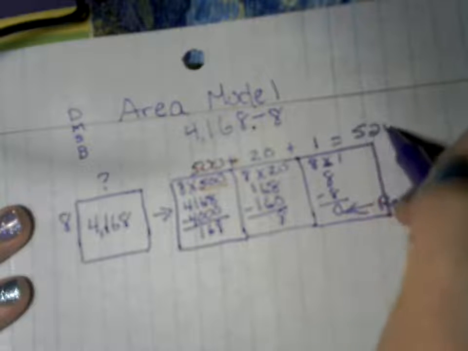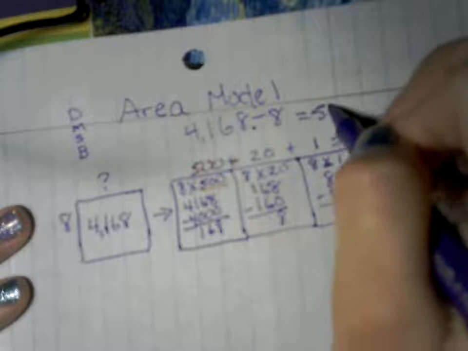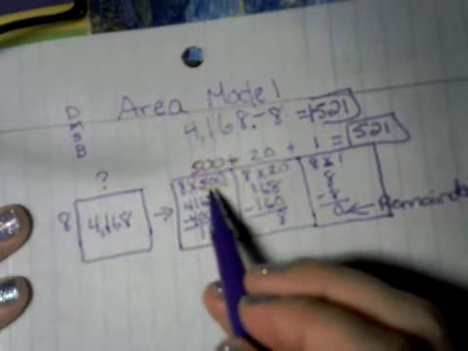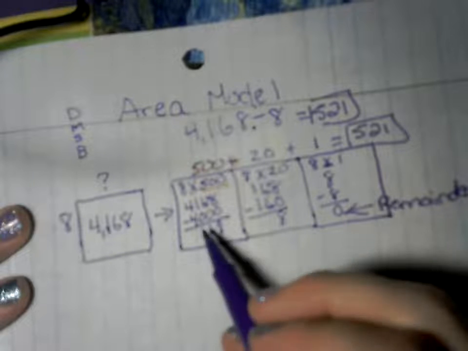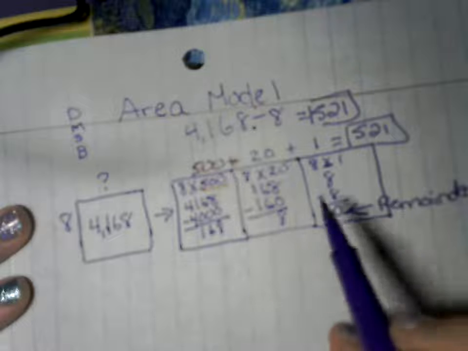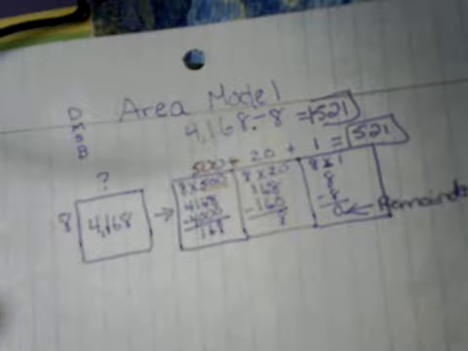All right, and my answer is 521. So 4,168 divided by 8 is 521. As you can see, even if they pick the wrong number to multiply by, because they're subtracting, their error will still get them the right answer because it's forgiving.